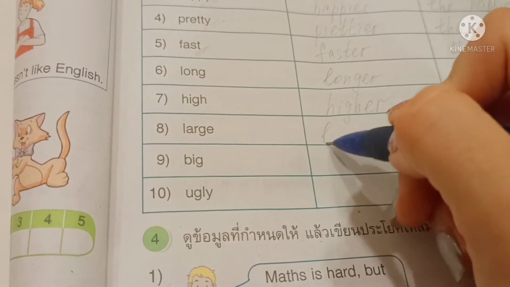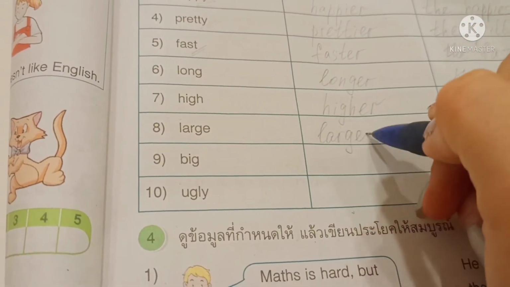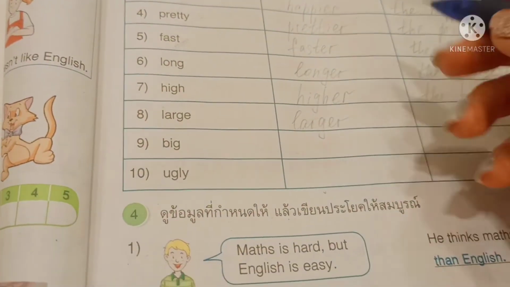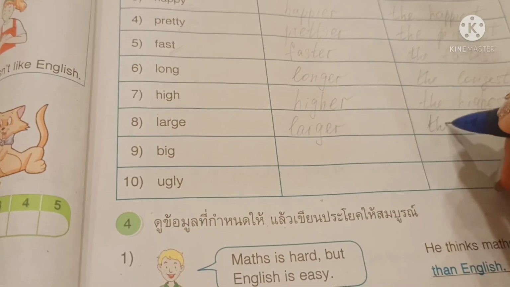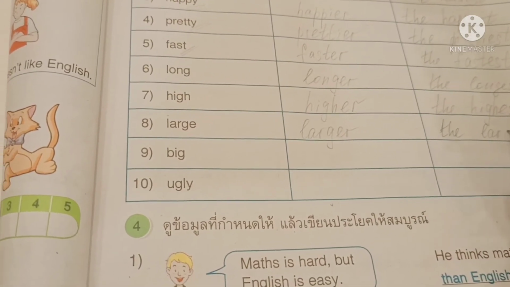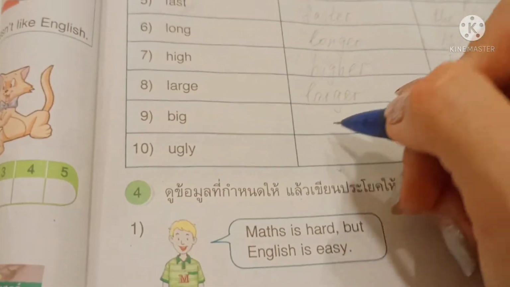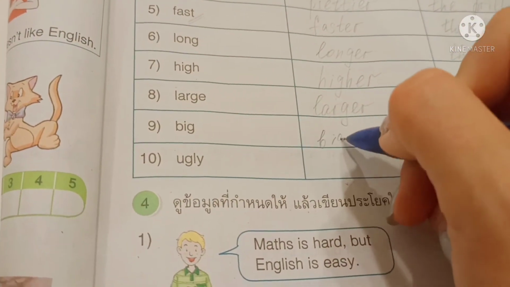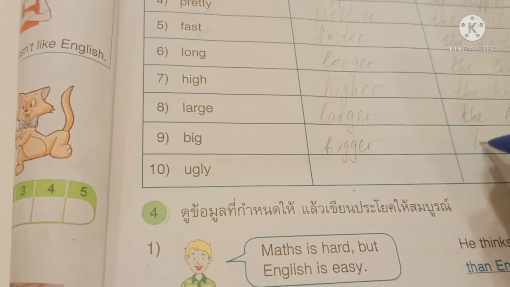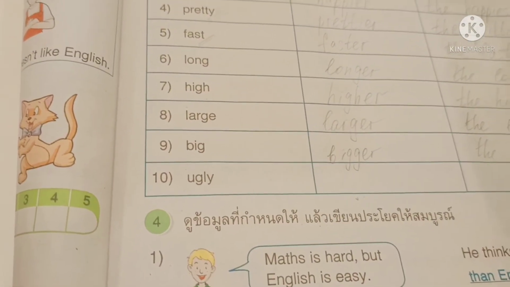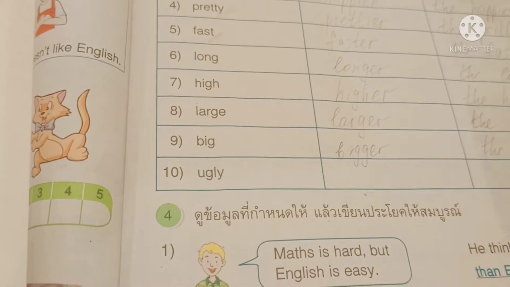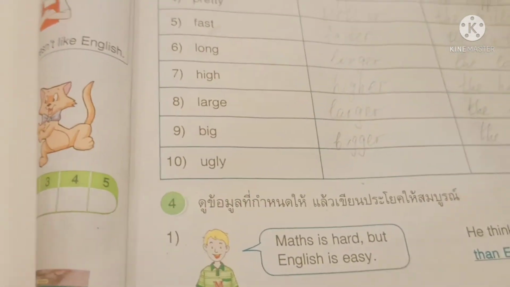So large, larger, the largest. Big, bigger, so it's easy, right? And the biggest. So I want you to make sentences. Ugly.